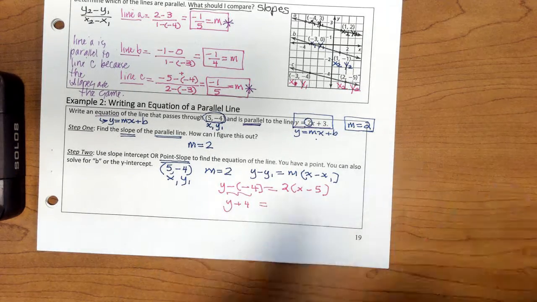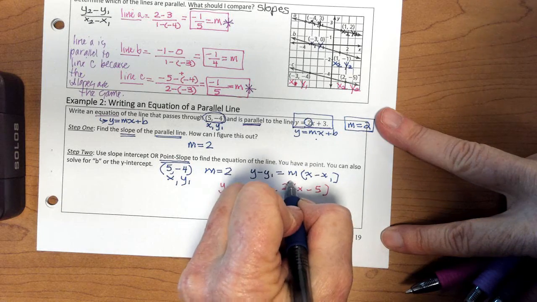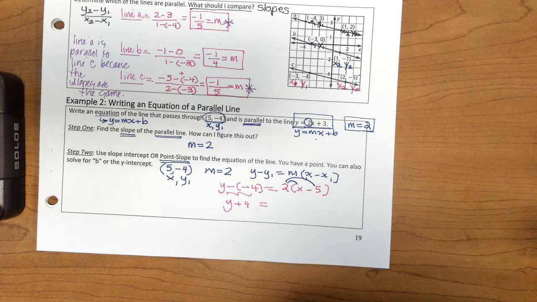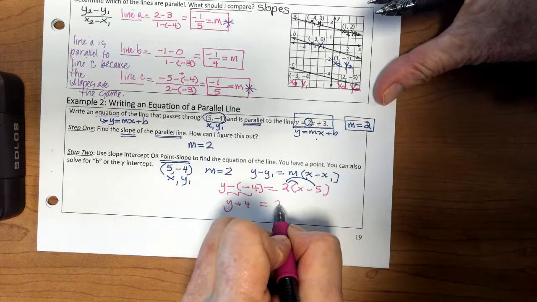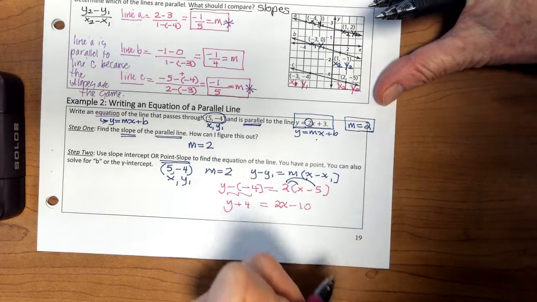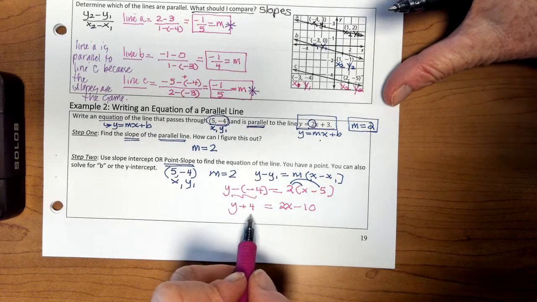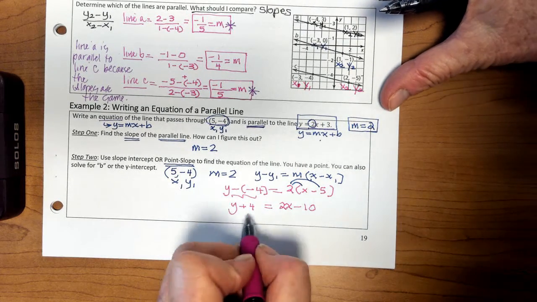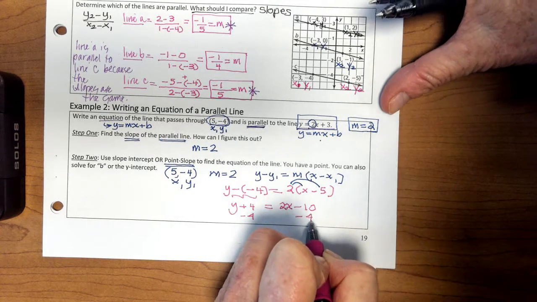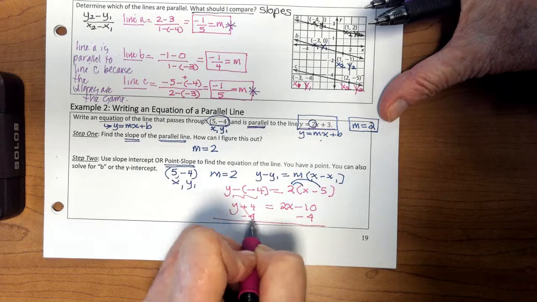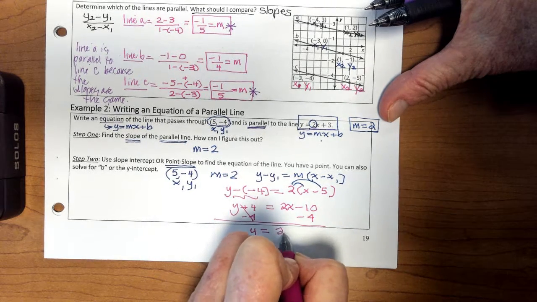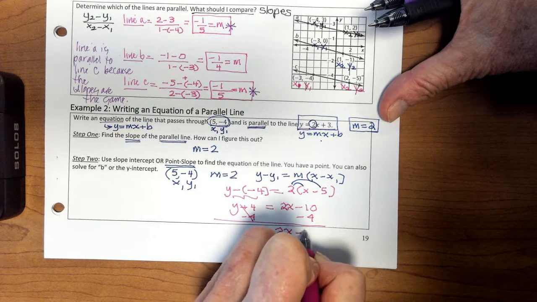Now what I'm going to do is distribute the 2 across the parentheses. So I'm going to get 2x minus 10. This still is not in y is equal to mx plus b. So what do I do? I subtract 4 from both sides. When I do that, I'm left with y is equal to 2x minus 14.